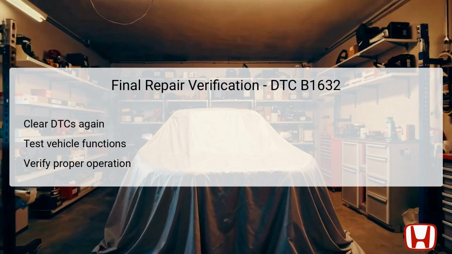After completing the necessary repairs based on the previous troubleshooting steps, it's essential to perform a final verification. Begin by clearing any DTCs from the system once again using the HDS. This step ensures that any old fault codes do not interfere with the subsequent tests.